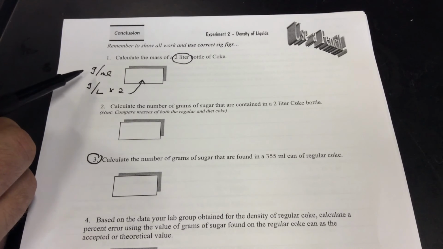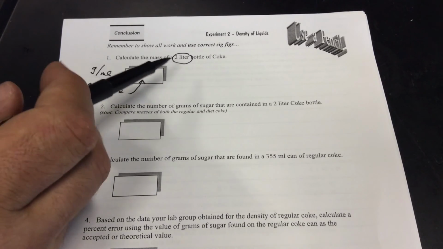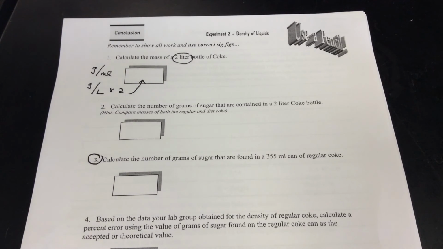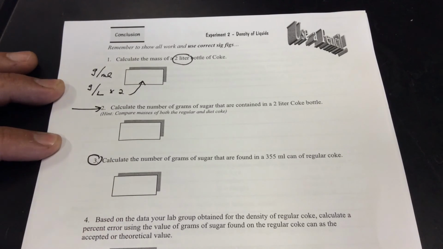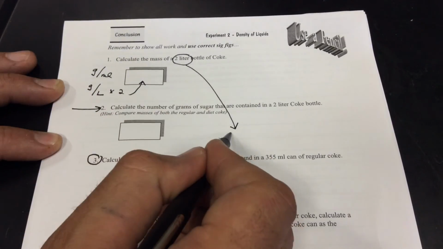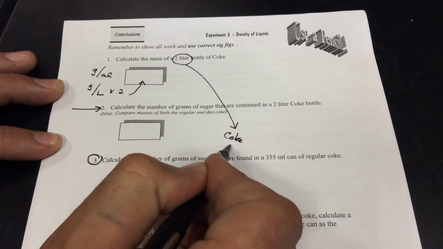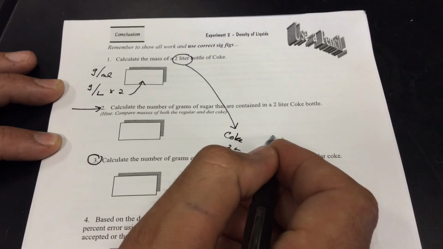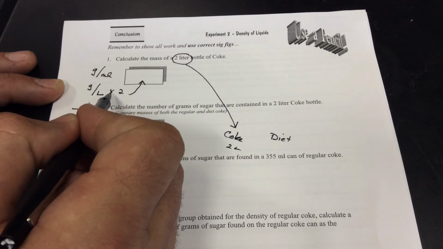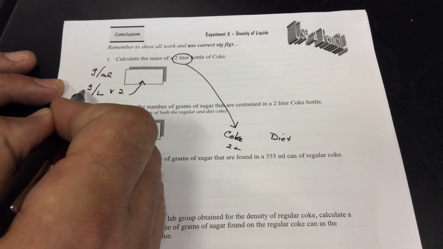Now, if you wanted to use the grams per milliliter, in a 2-liter bottle, you should know in 2 liters there's how many milliliters? And you would times that by a number. Okay, so that's pretty straightforward. And number 3, they want the number of grams of sugar that are contained in a 2-liter Coke bottle. Well, remember our premise. The premise is that a Coke and Diet Coke have exactly the same what? Ingredients except the sugar. So I would take the 2-liter bottle of Coke mass that you have, right? This is the Coke. It's 2 liters. I would do the same thing for Diet, right? I would do the same thing. I would take my grams per milliliter of the density of Diet Coke that I calculated, and I would do the same thing.